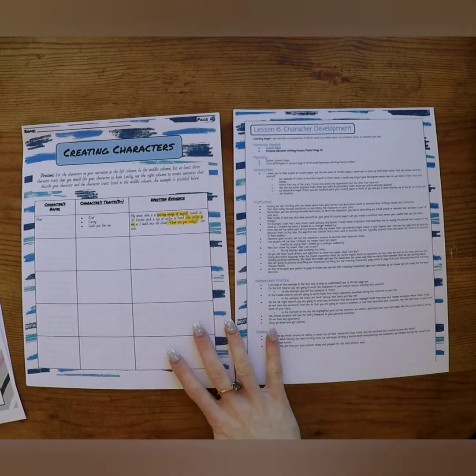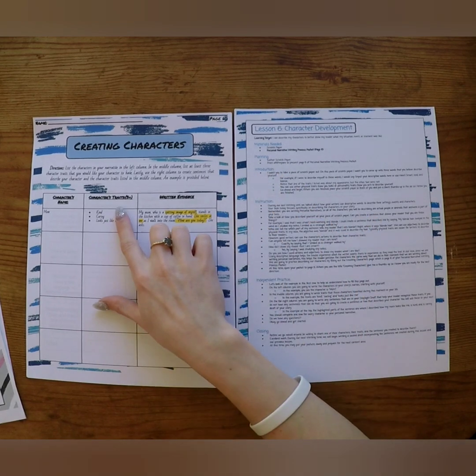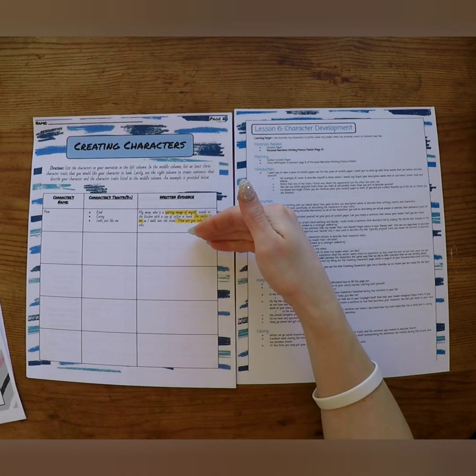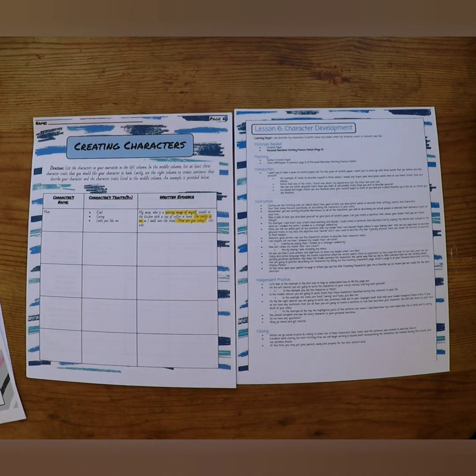characters. So you can see in the example, I use character's name, mom, character traits, kind, caring, and looks just like me, and then a written evidence to show that to your readers. So my example was, my mom, who is a spitting image of myself, stands in the kitchen with a cup of coffee in hand. She smiles at me as I walk into the room. "How are you today?" she asks.